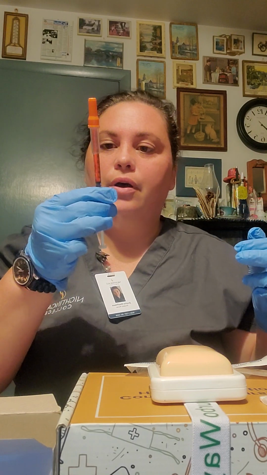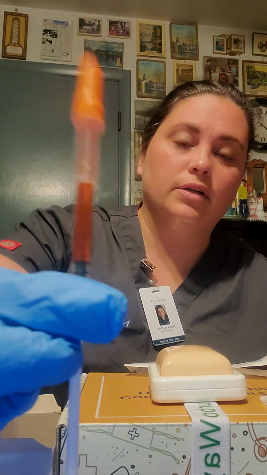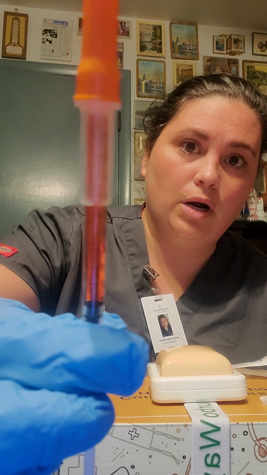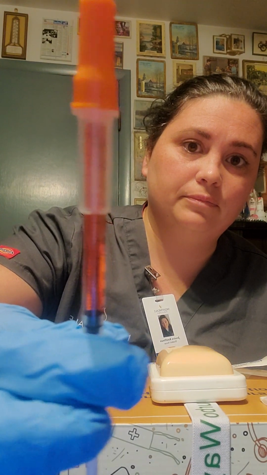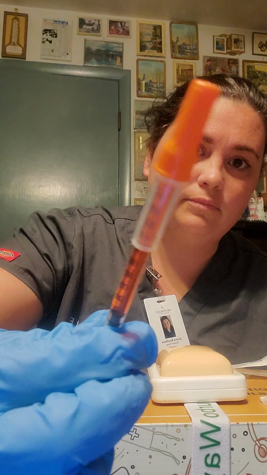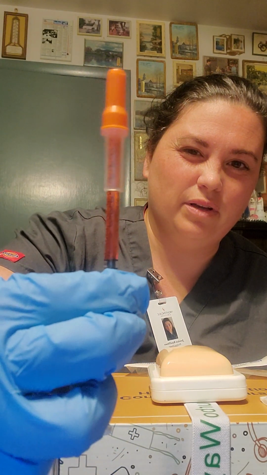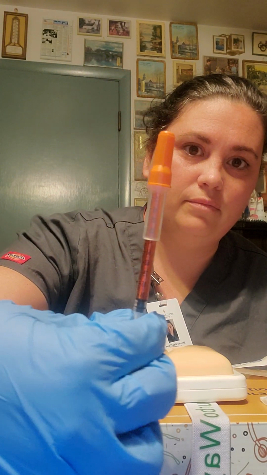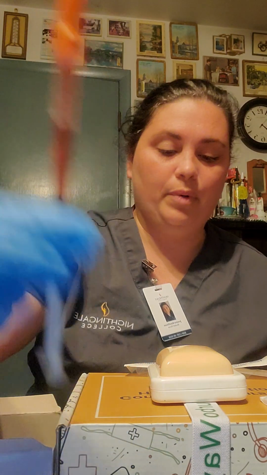Alright, so I will show you here. It's 1 ml. I don't know if that angle's any better. This phone's kind of terrible to pick up on stuff. Okay, so I'm going to lay that down.